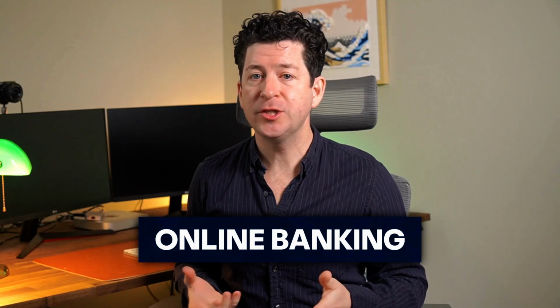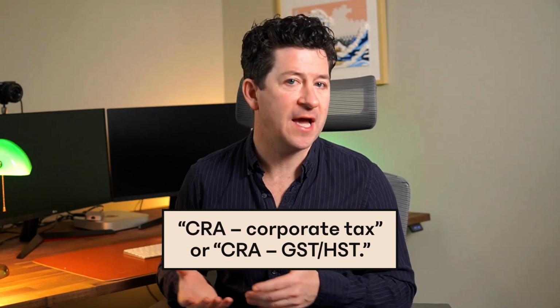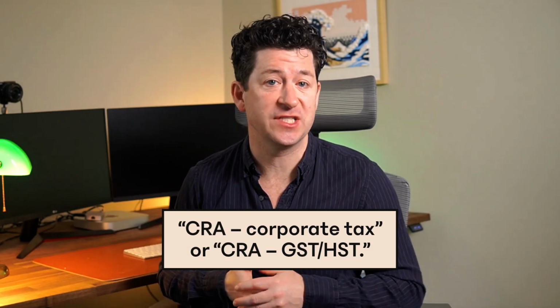Another simple option is through online banking. Just log into your business bank account and add the CRA as a payee. It's usually listed as something like CRA Corporate Tax or CRA GST HST. Make sure that you choose the right CRA program when setting it up, whether that's GST, payroll, or corporate income tax, and use your correct account number so that the payment gets applied properly. This method is fast and works well if you're just paying off a one-time amount.